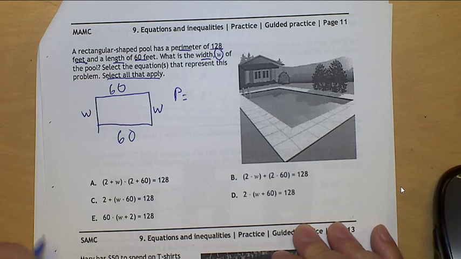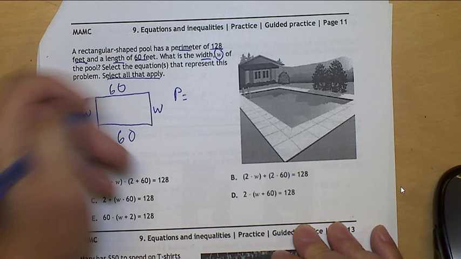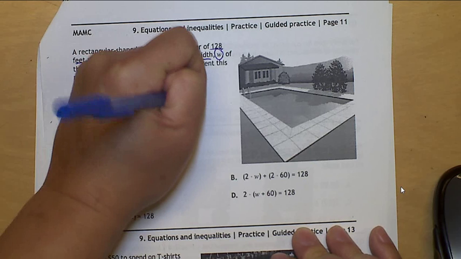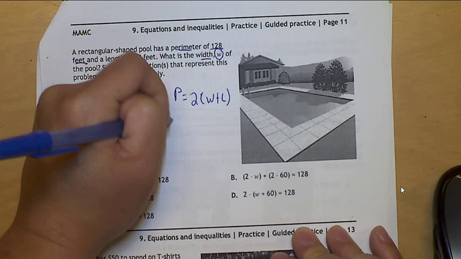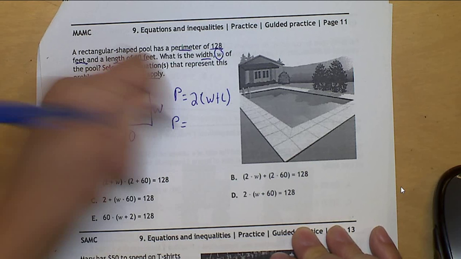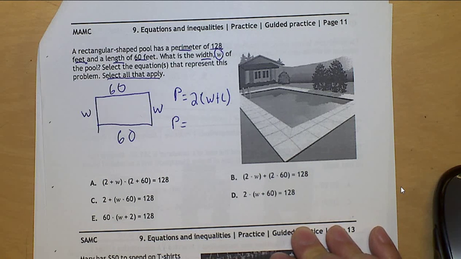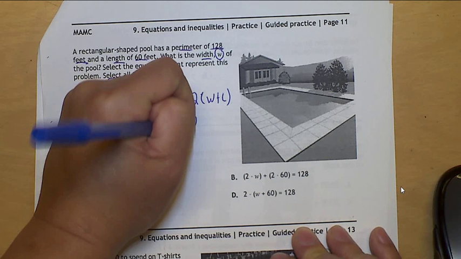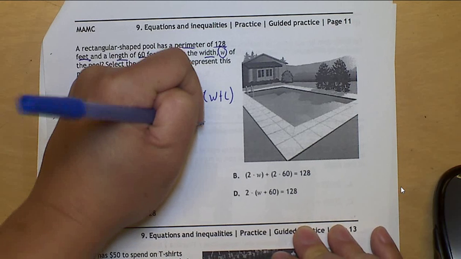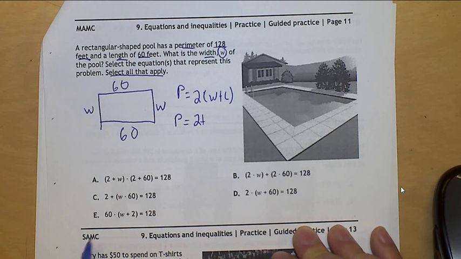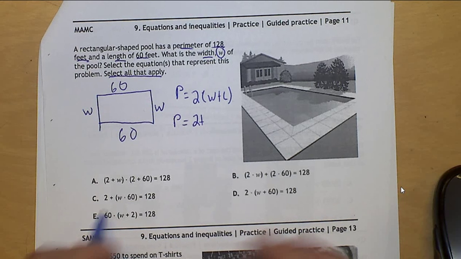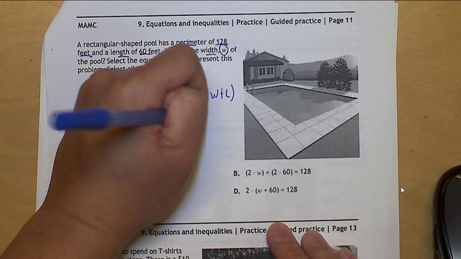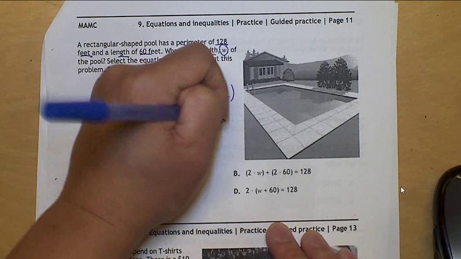We could write it down 2 times the width plus length, or perimeter equals 2 plus width plus 2 plus length.